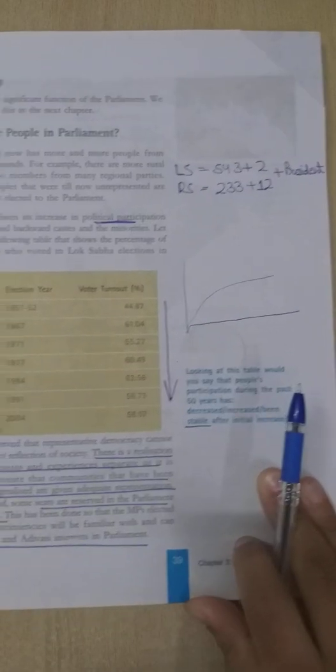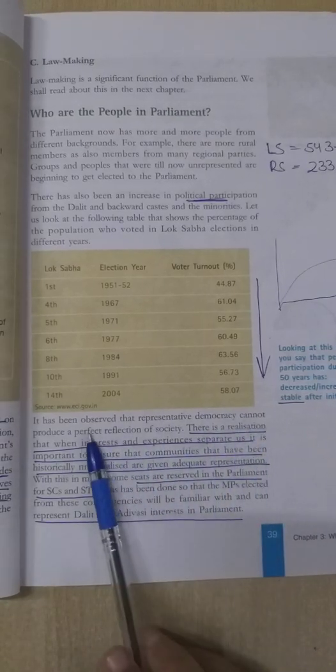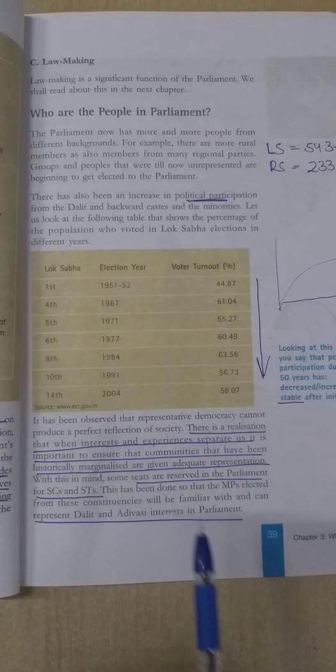It has been observed that representative democracies cannot produce a perfect reflection of a society. Even if we say that these many people are representing this part of the country, they cannot be a perfect reflection of a society.